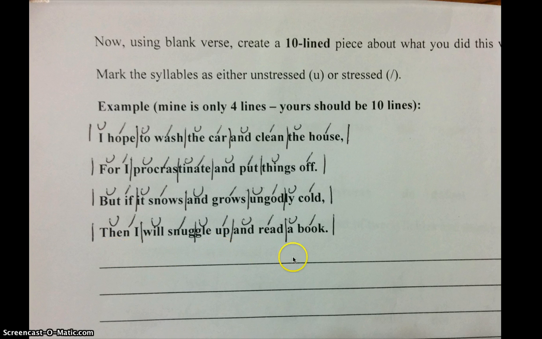Please make sure it goes 10 syllables each line. If your handwriting's big, make sure you write small enough that you can fit all 10 of your syllables on each single line so you don't bleed on to the next. Then you will break them off into the 5 different iambic feet, and then unstressed, stressed, unstressed, stressed, unstressed, stressed, unstressed, stressed. And this is due by the beginning of class on Friday.